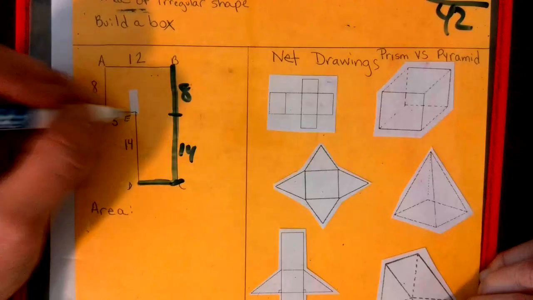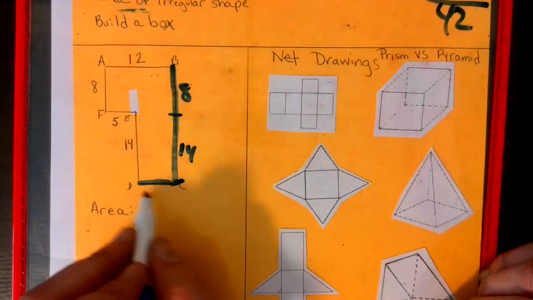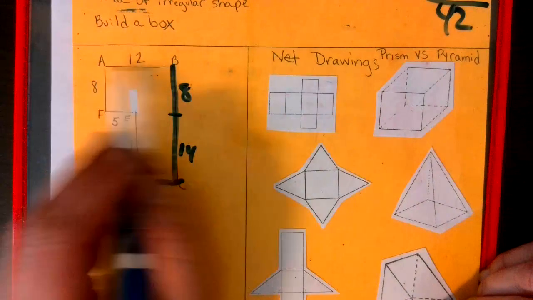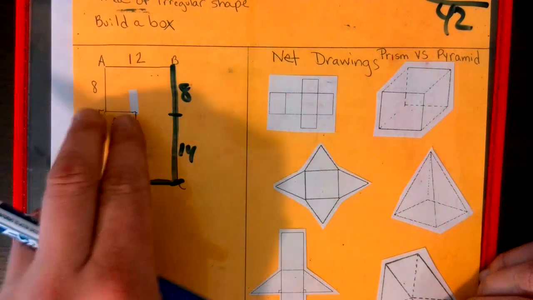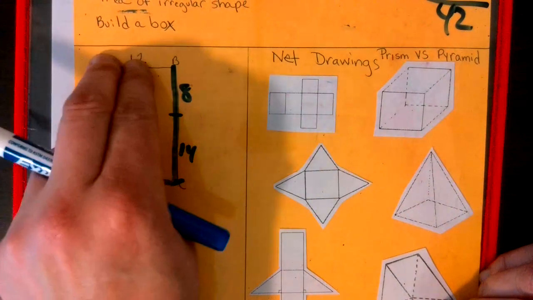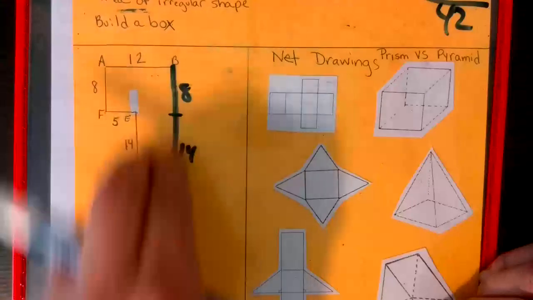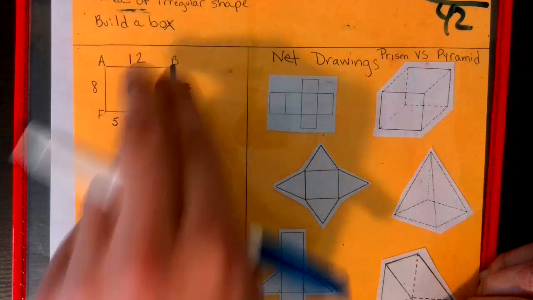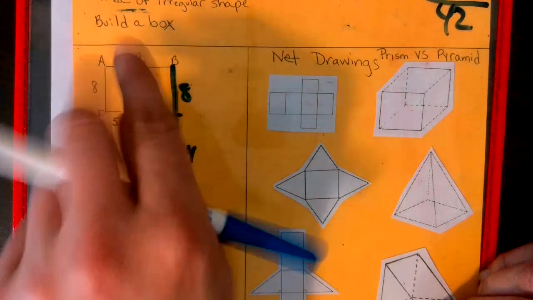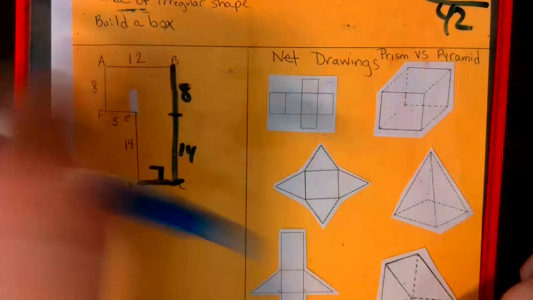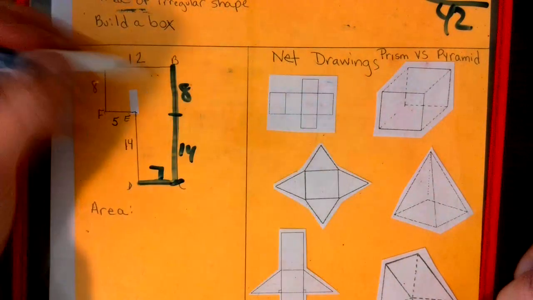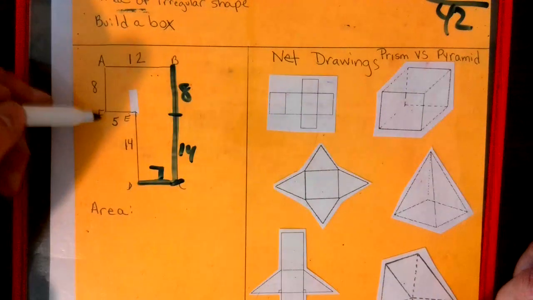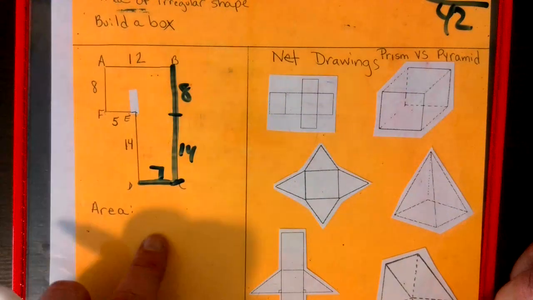Okay, see how this is 5? We can find this bottom out by taking the total, which right here is 12. If I take away this 5 from the 12, that's going to give me what's left, which is 7, because 7 plus this 5 makes 12. That's if we need perimeter. If we needed perimeter, we would need this plus this whole side plus this plus this plus this plus this. I'm just checking for area.